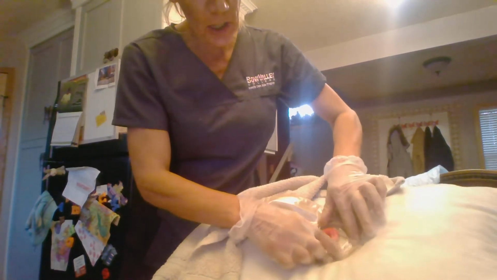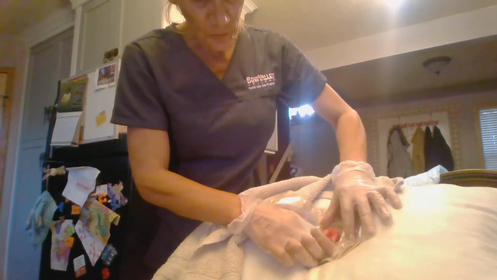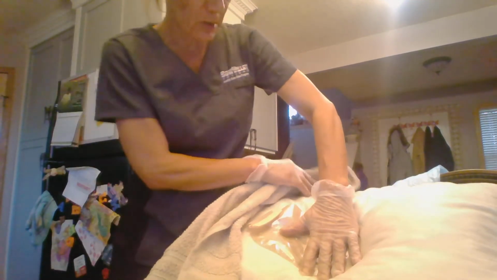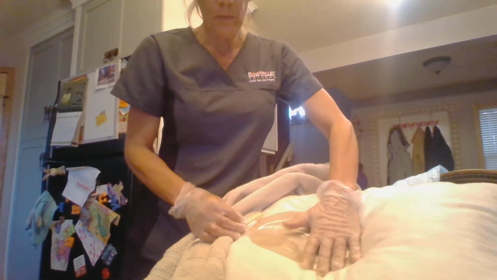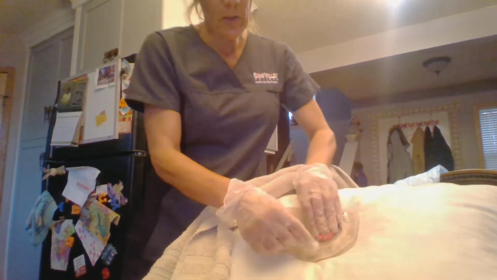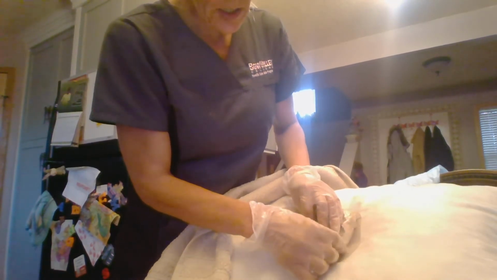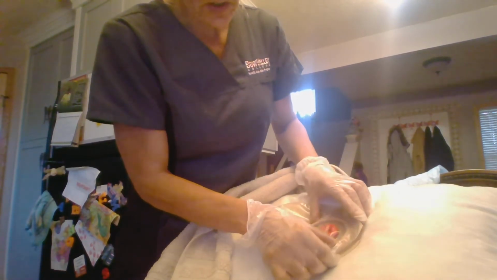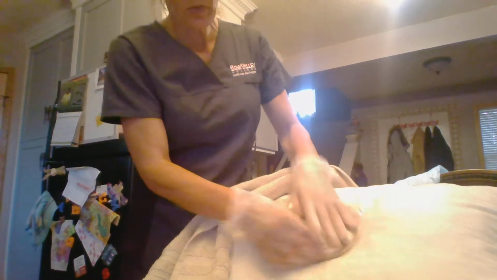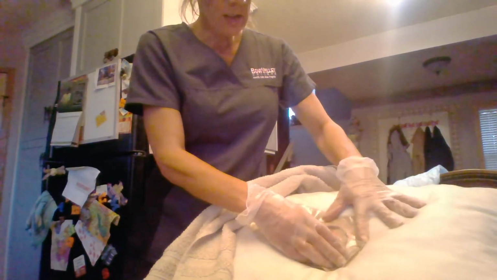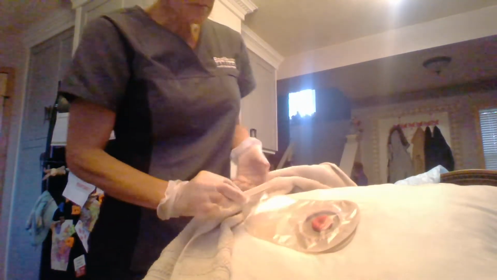And so this slight pressure, once it's in place, you just hold it for whatever the instructions on the system say. And you can test it by just seeing how tight it is. Once it's on, you can actually test it to see if it has adhered itself to the skin.